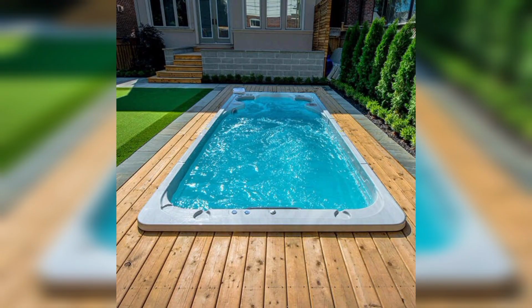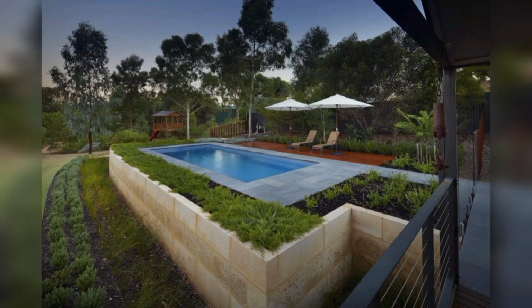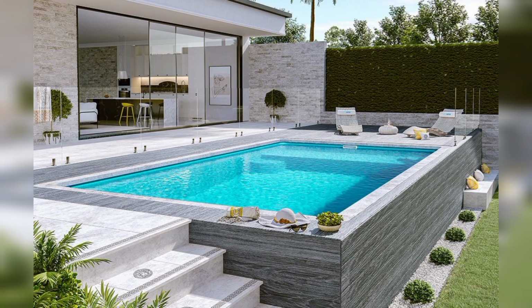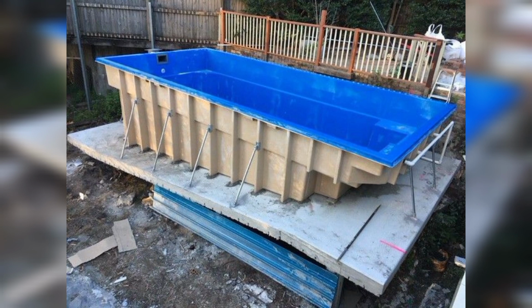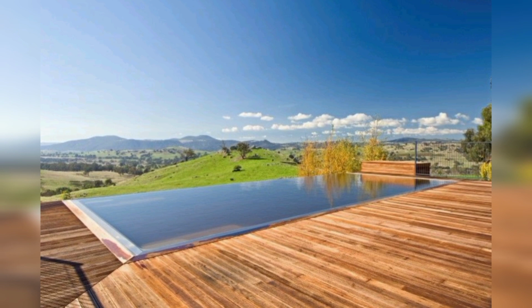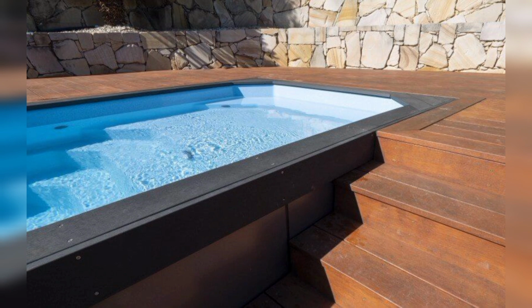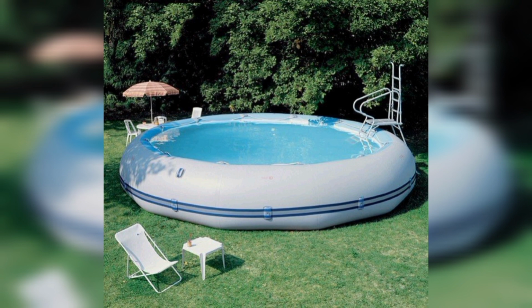Here are some key points to understand about these pools. Durability. These pools are renowned for their durability. They are restored to create shapes and forms which are common with other pool materials.